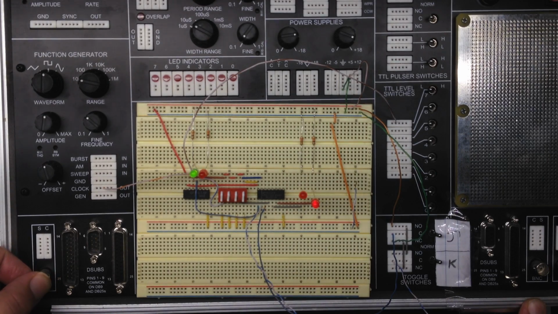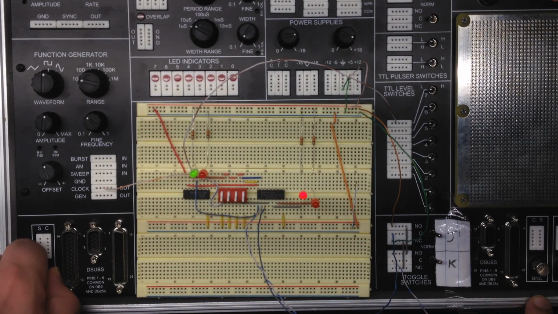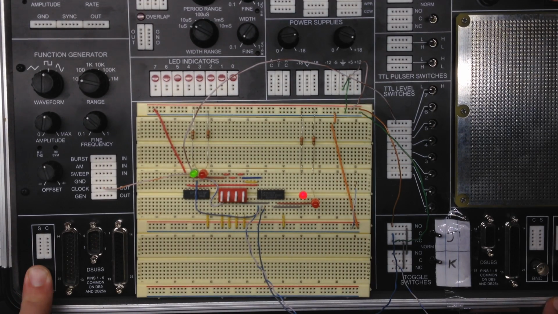It's important to note that the current state of the dip switches is that when the switch is flipped down, it is sending a high signal to the clear or preset inputs, and when the switch is flipped up, a low is being sent to those inputs. Currently we have a high being sent to those inputs, which is the normal state of operation.